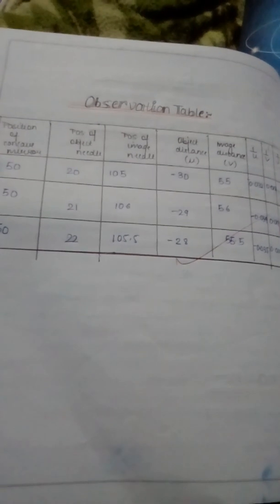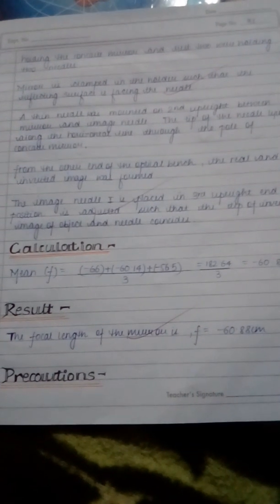Coming to the observation table. And here we go for the calculation and result part. And these are the last precautions.